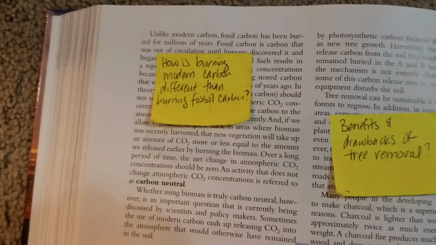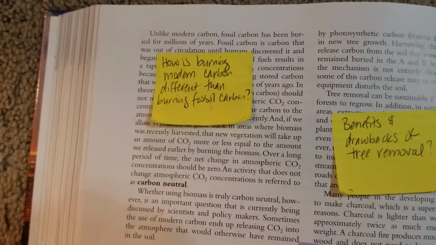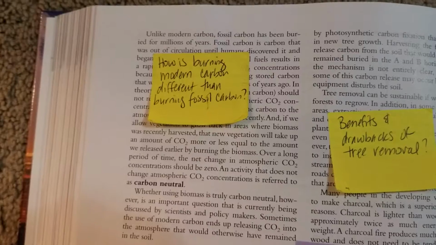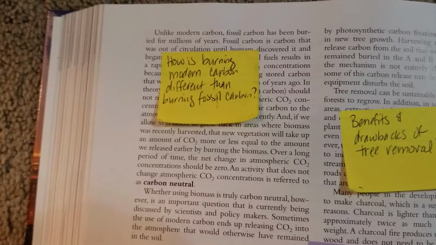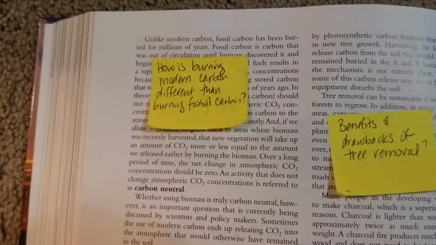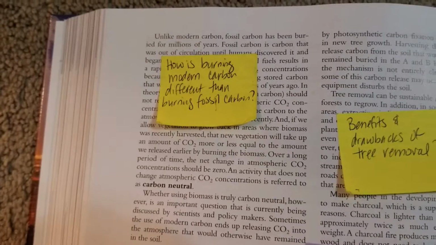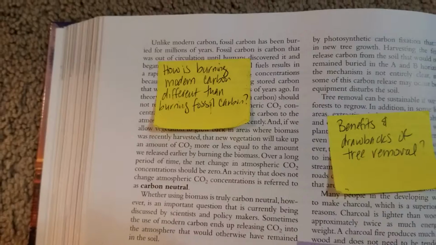All right, and then moving on to page 462. Up at the top, how is burning modern carbon different from burning fossil carbon? So there is a difference. Modern carbon is, maybe within the last century, versus fossil fuels. So there's a big difference in the amount of carbon that's stored and how long it's been stored.